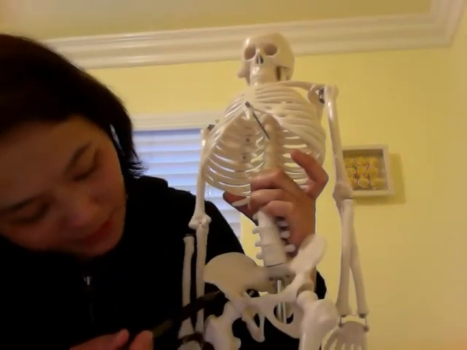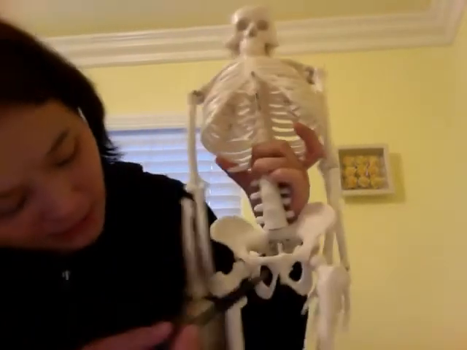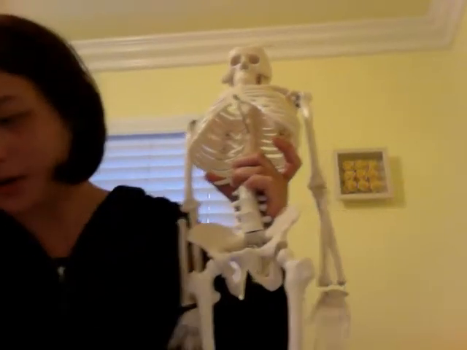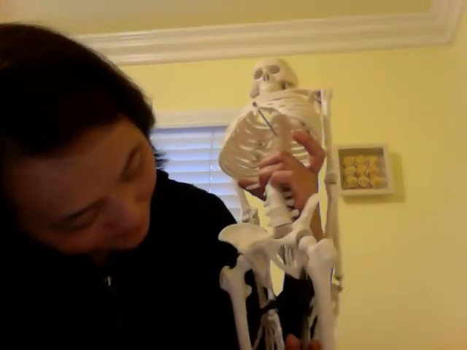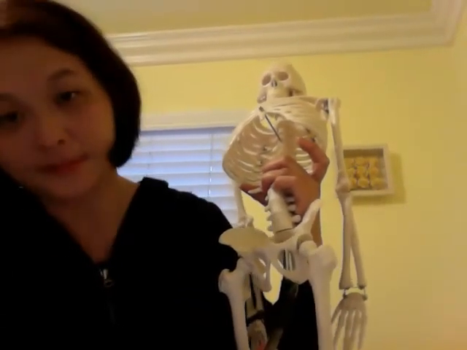The iliac fossa. The greater sciatic notch is here or here, where you can see it better. The ischial spine and the ischial tuberosity.